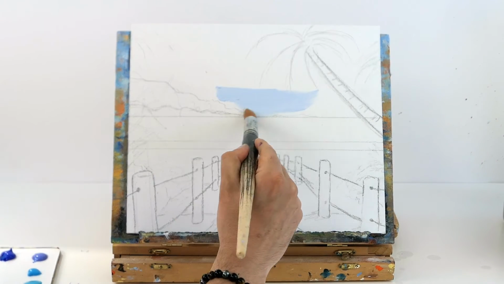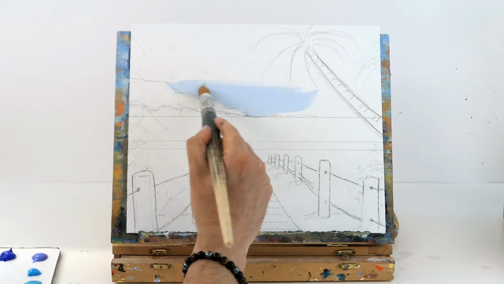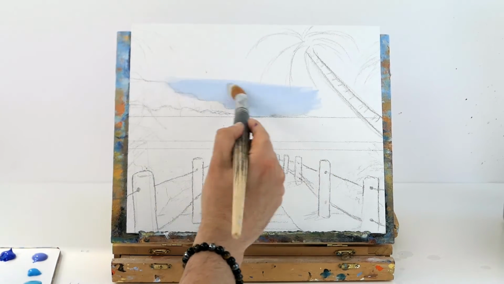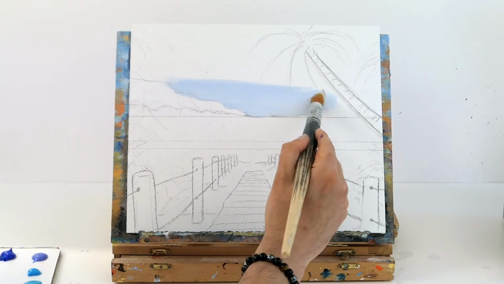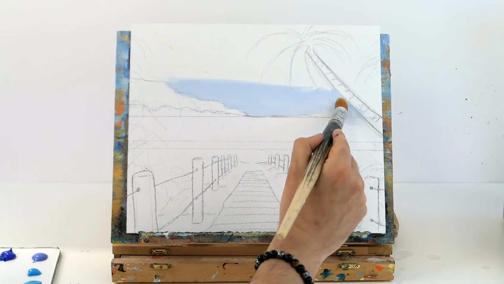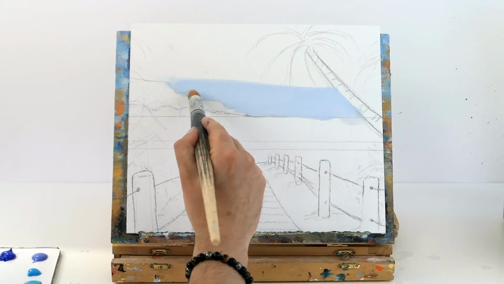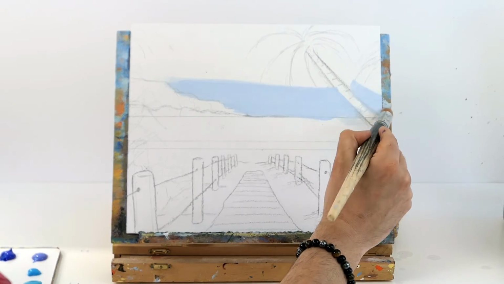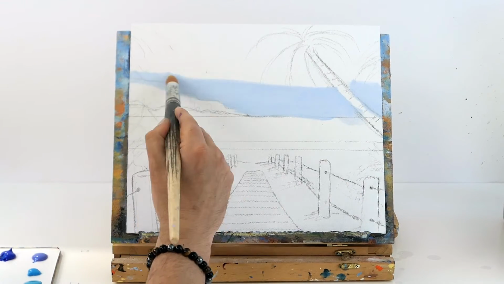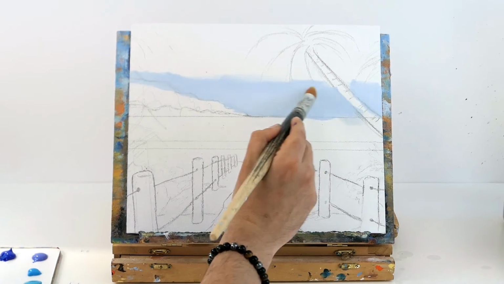Now I'm just going to swap to a bigger brush, and we're just going to block in using the lighter colour at the horizon here. Don't worry about if you go over your horizon or anything like that. We'll use painting tape in a minute to get a straight horizon. We just want to block in the very bottom of our sky where it touches the ocean with this light pastel blue. So there we go. We're just going to go up about 1/3 in the sky with this nice pastel blue.